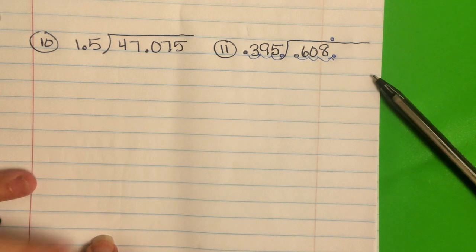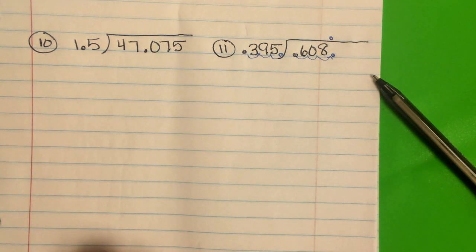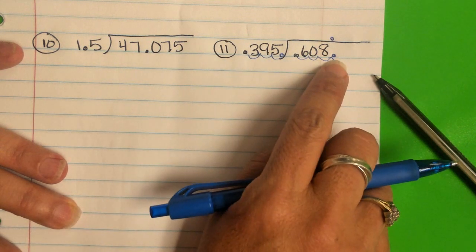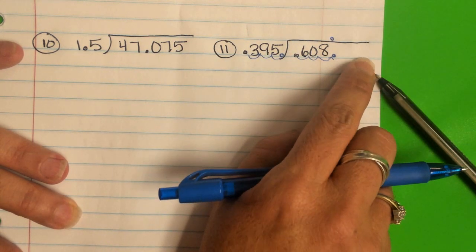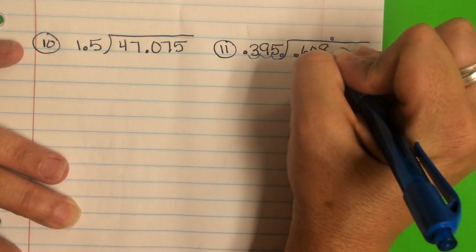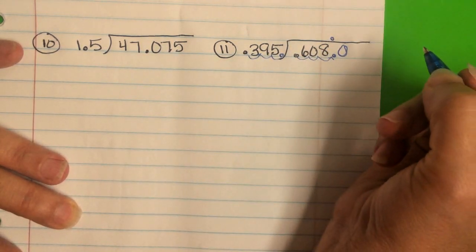But I'm going to give you guys a hint. On number 11, they want you to round it to the nearest hundredth. So if we got to round something to the nearest hundredth, and we don't even have numbers out here, the first 0 I add would be a tenth, correct?